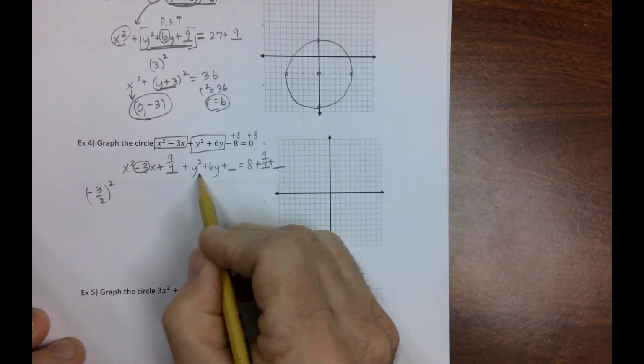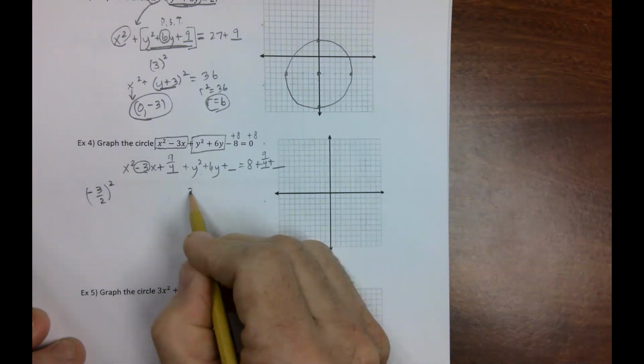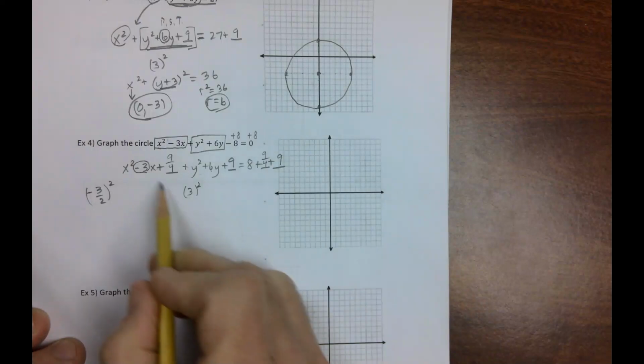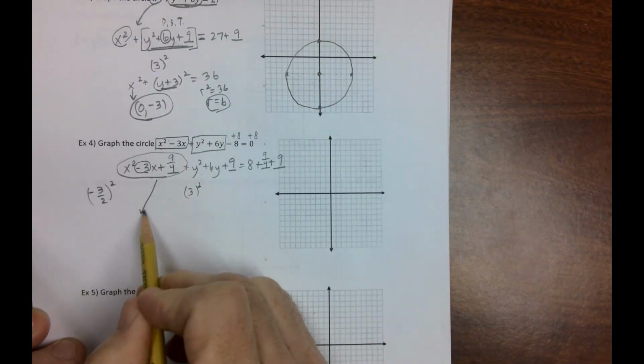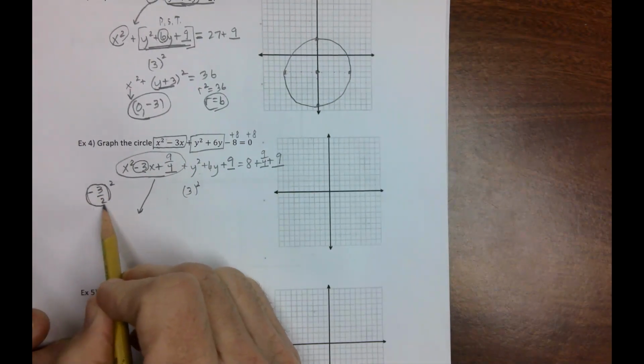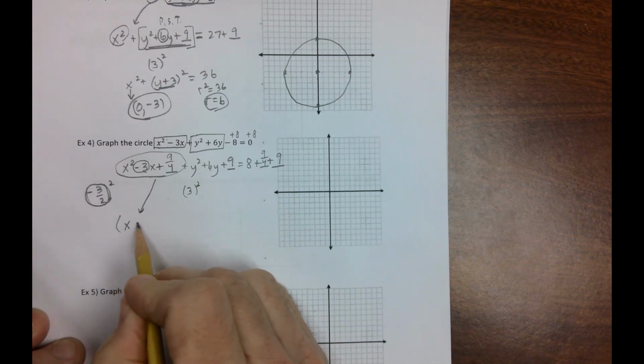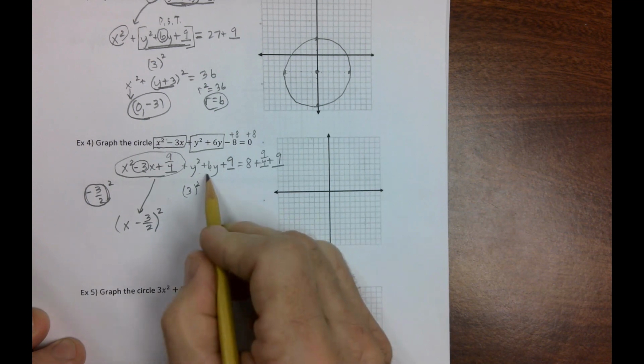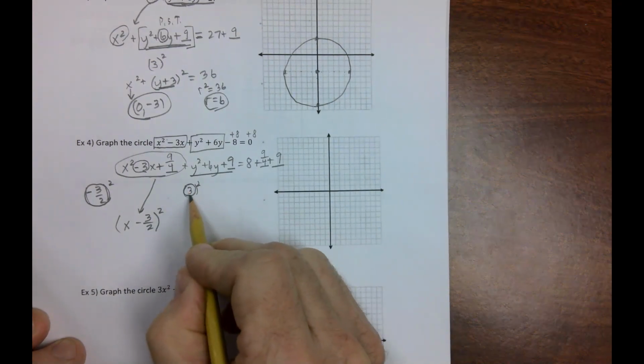Over here, a little easier. Half of 6 is 3. Square it, 9. Now I got to add 9 there. What does this turn into? Well, if you remember completing the squares, this is my little clue. That's what's going to go in my binomial squared. This is easier, but there's my little clue.